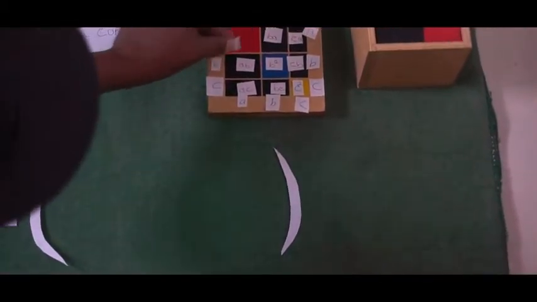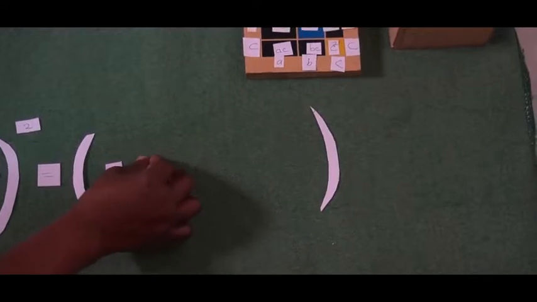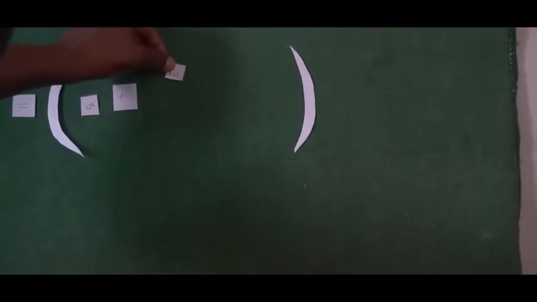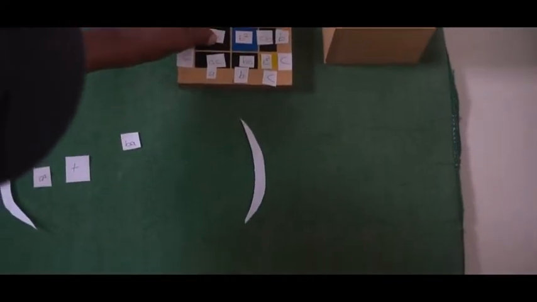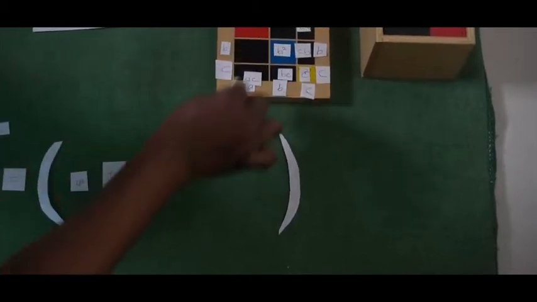So we have A squared plus BA, AB. We have AB. Is there any other place we have AB?